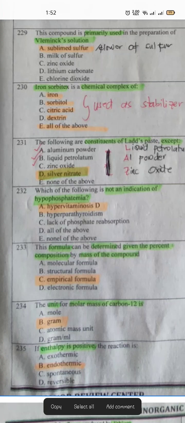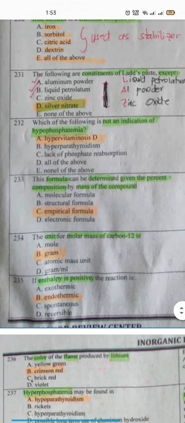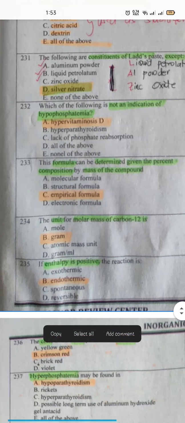Okay. Number 233. This formula can be determined given the percent composition by mass of the compound. So, that is your empirical formula. Empirical formula. The definition of empirical formula. 234. The unit for molar mass of carbon-12 is gram. So, the unit for molar mass of carbon-12 is gram.